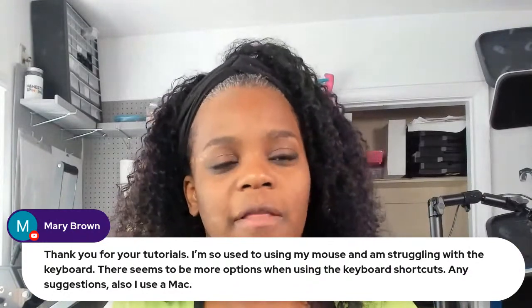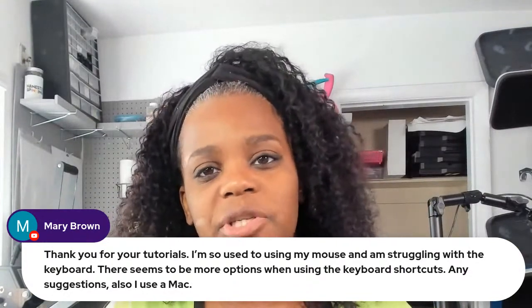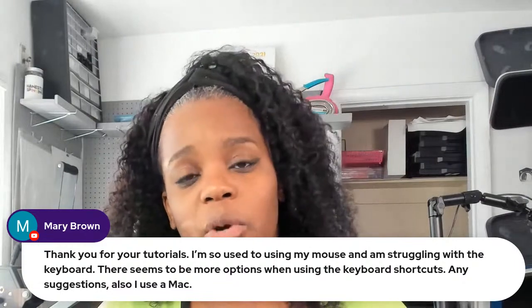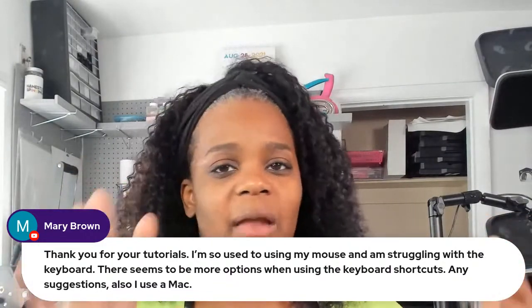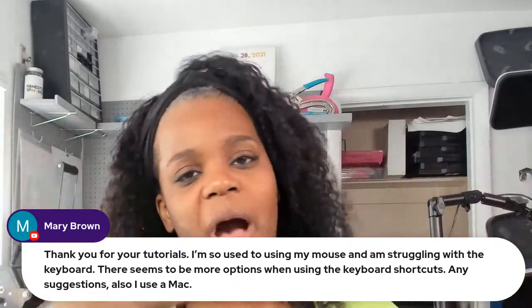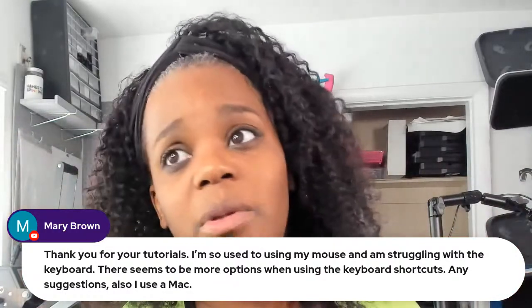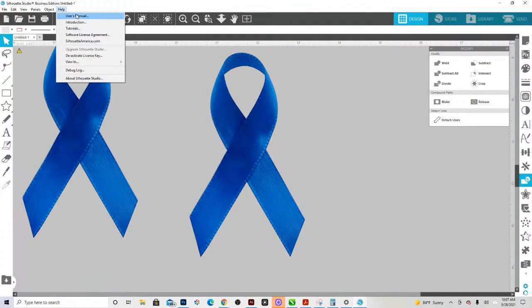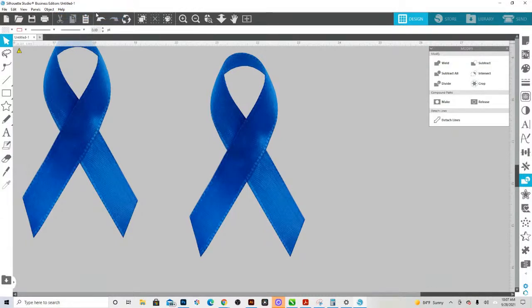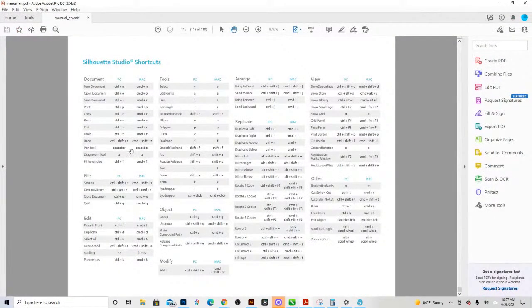For me, with speed of design and being able to do certain things, I prefer keyboard shortcuts because I can do that from anywhere on the screen. I don't have to move to a specific spot and things like that. But if you would like to learn your keyboard shortcuts, we're going to take you there. You're going to go to Help and then go to User Manual. The very last page of the user manual is the keyboard shortcuts.